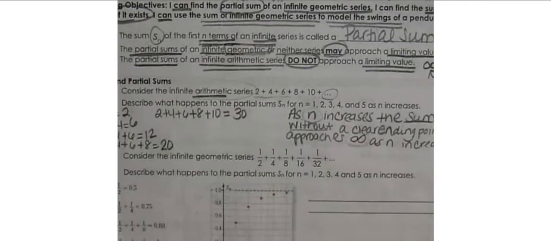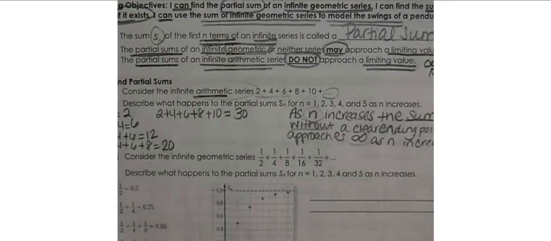So that is an arithmetic series. Anytime that you are given an infinite arithmetic series, you automatically know you have no sum. If you have a finite arithmetic series, then yes, you would have a sum, and we would use the formula that we learned in the last lesson in order to come up with our sum.